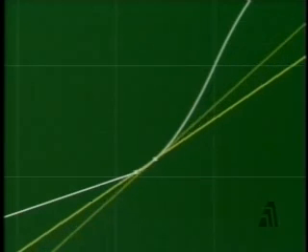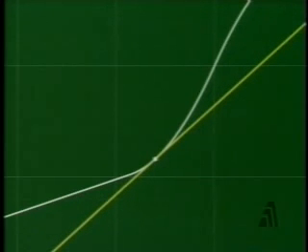The line with that slope through the point is called the tangent line. And the tangent line is just what the chord turns into as the points get closer together. And the slope of the tangent line at that point is the slope of the hill.